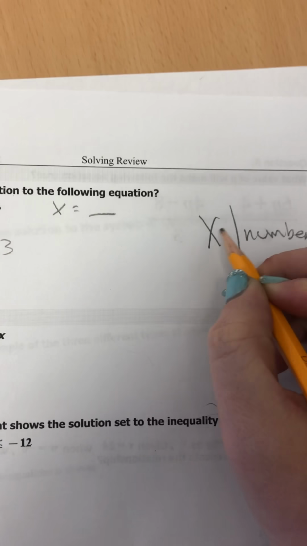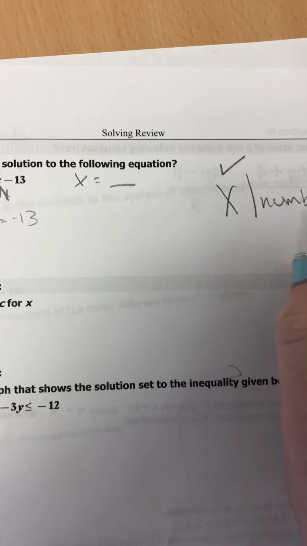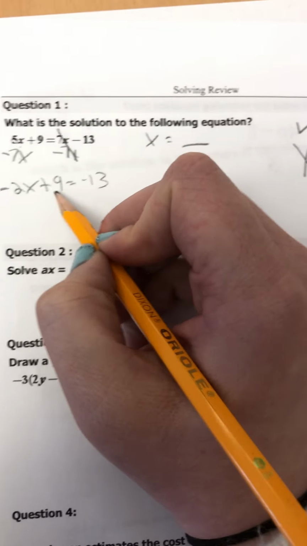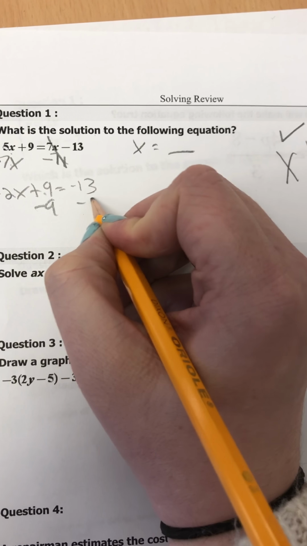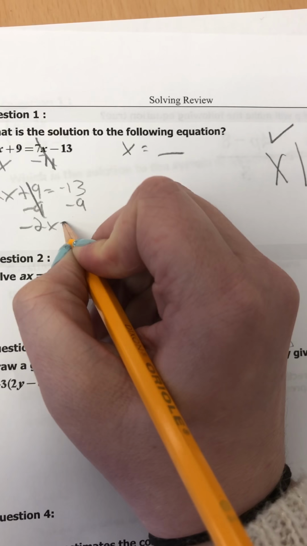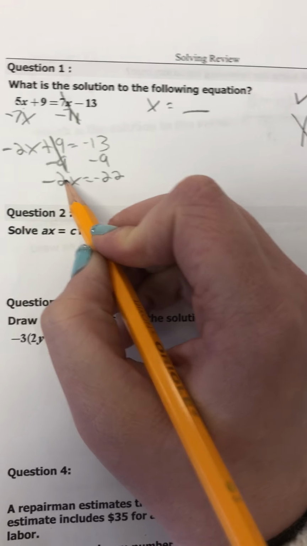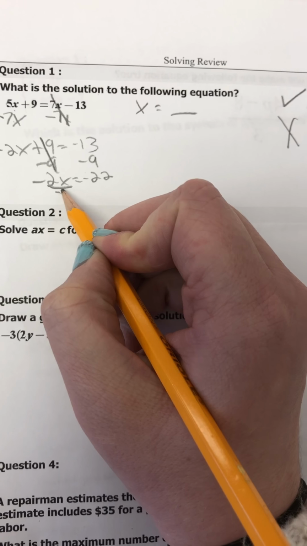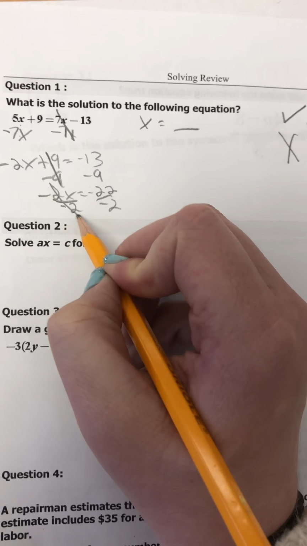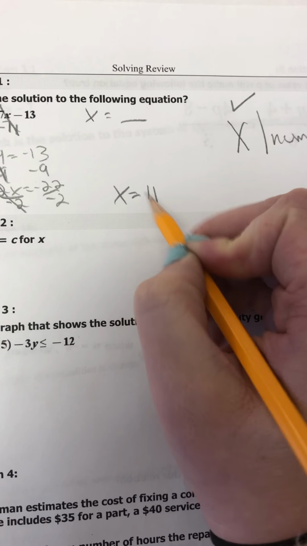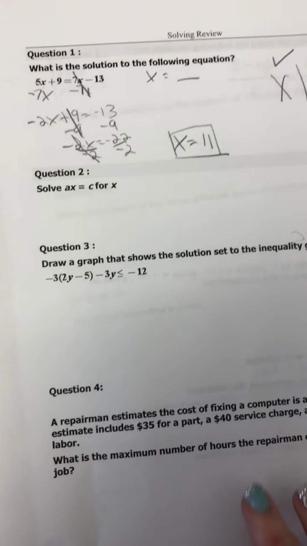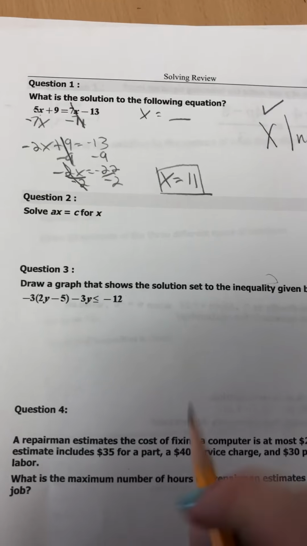All right, so all the x's are on the left side, but not all the numbers are on the right side. So I'm going to move this, so I'm going to subtract 9 from both sides. This gives me negative 22. Still have this number on the left, so I'm going to have to move it by dividing. So then x gives me 11. So that is my solution to this equation.